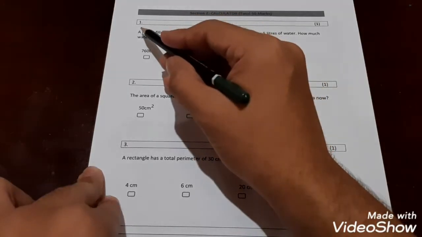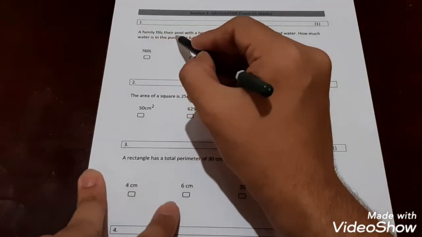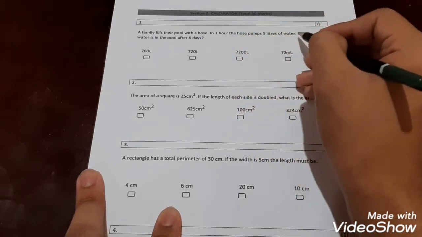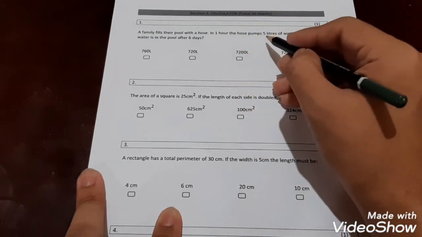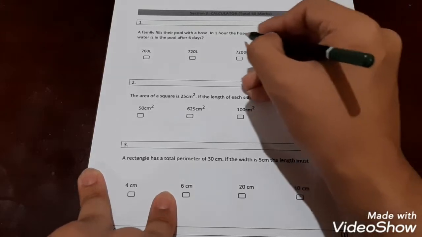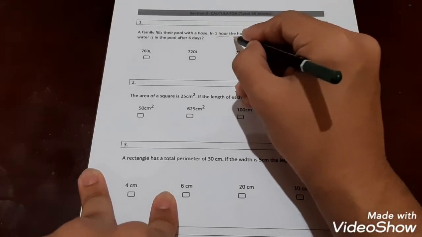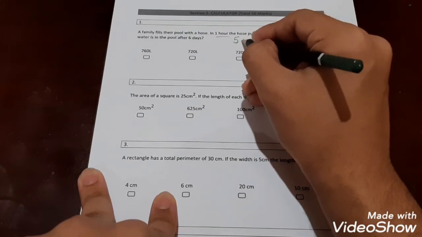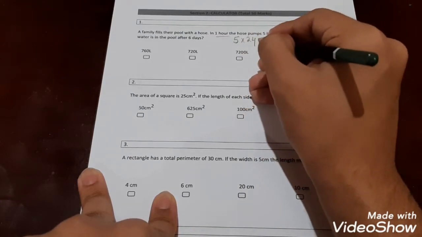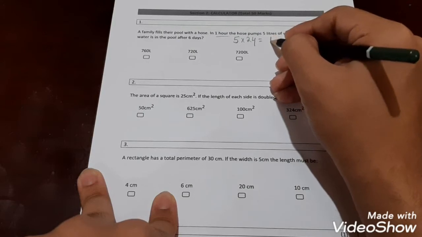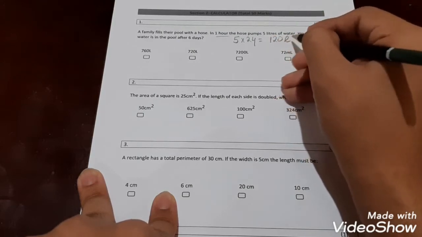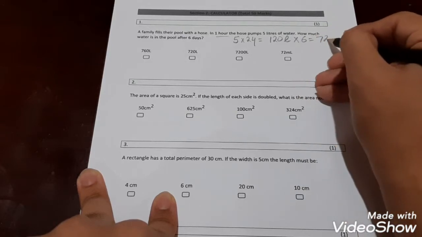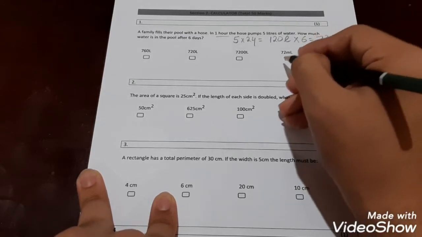So question 1 states, a family fills their pool with a hose. In 1 hour, the hose pumps 5 liters of water. How much water is in the pool after 6 days? So after every hour, the hose pumps 5 liters. So after every day, it is 5 multiplied by 24, which will be 120 liters. Then we will multiply this by 6 days, which will be 720 liters.